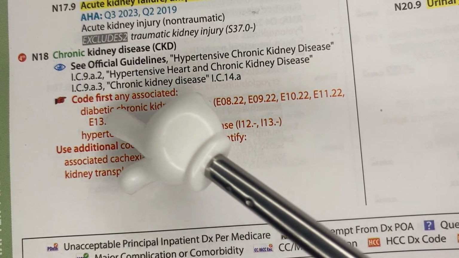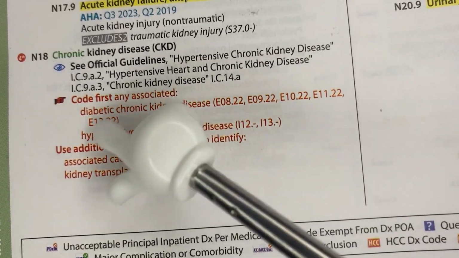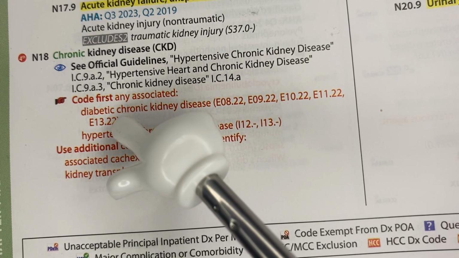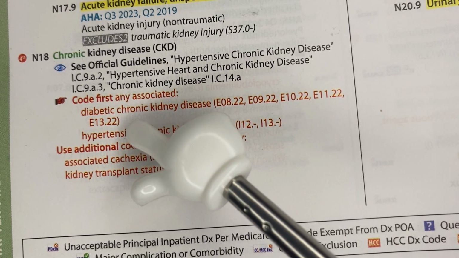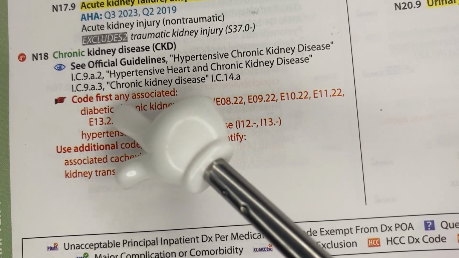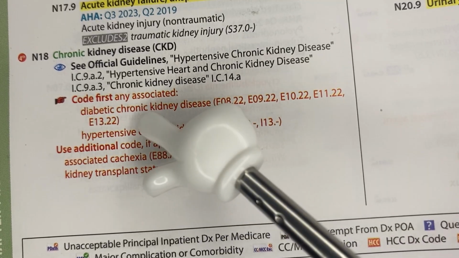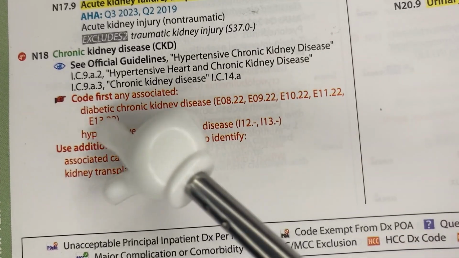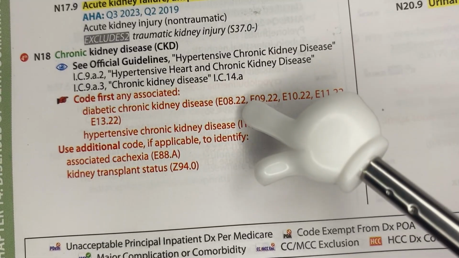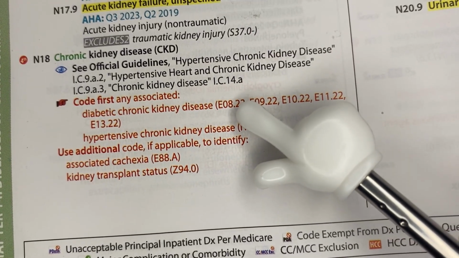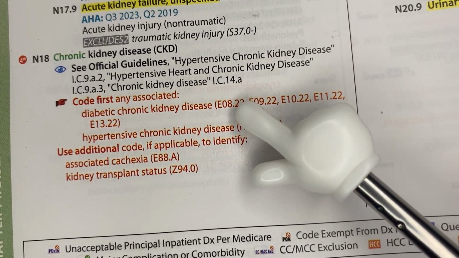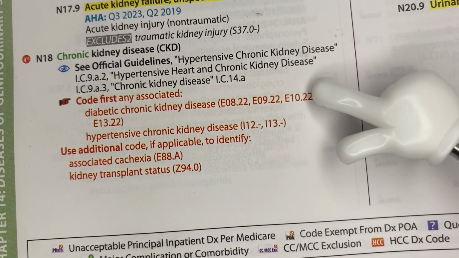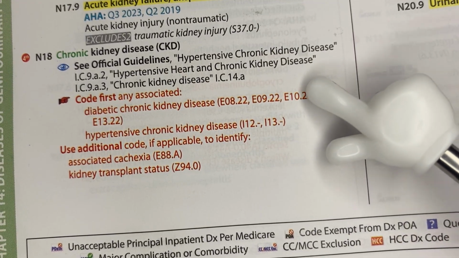So now it says code first. So we already know these are going to be coded first. But an additional diagnosis that our patient had was diabetes. And here it says code first any associated diabetic chronic kidney disease. And it goes off to list all of the other diabetes codes. So we're going to start from the index and then we're going to work our way back. Even though they listed it here, we're going to look for it in the index and we're going to take it from the index to the tabular.